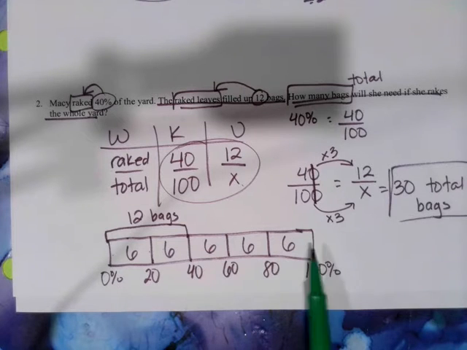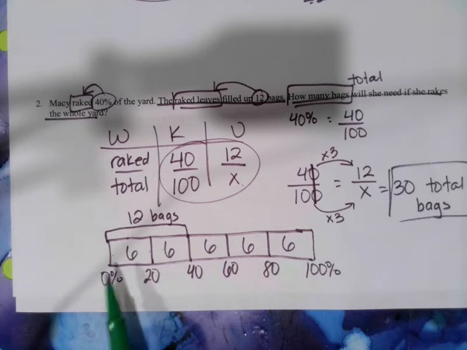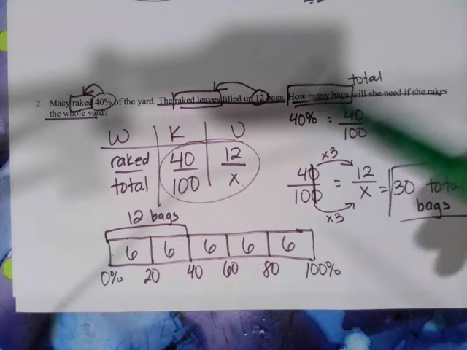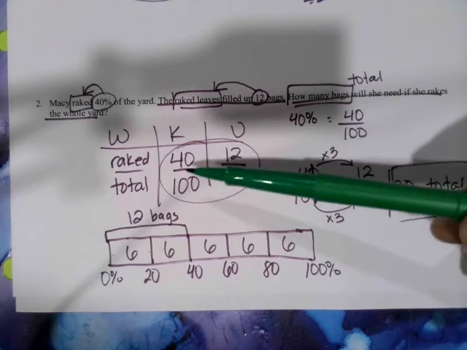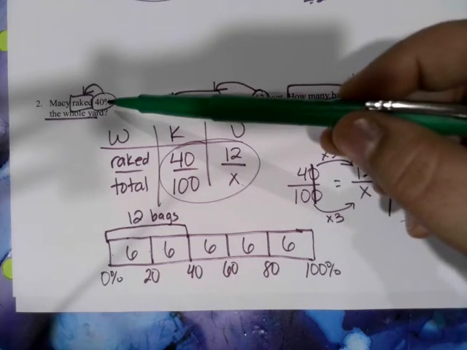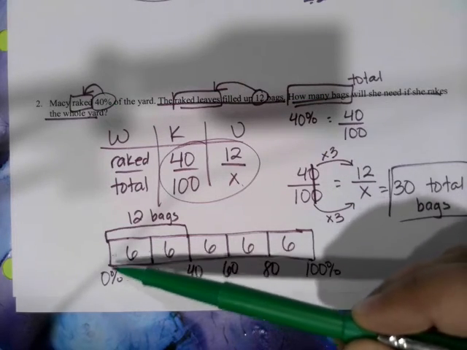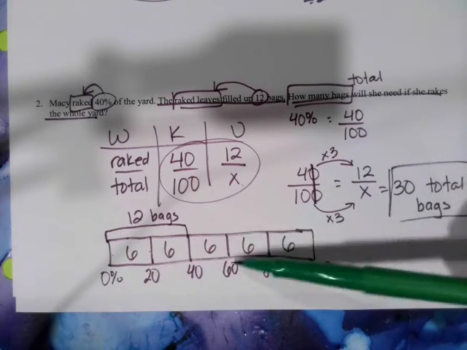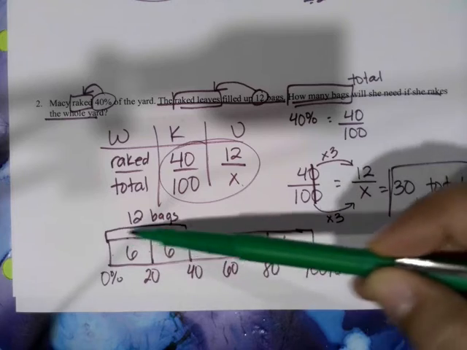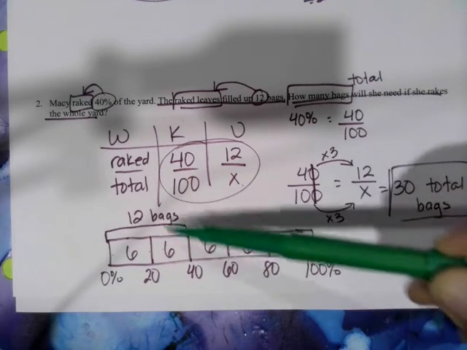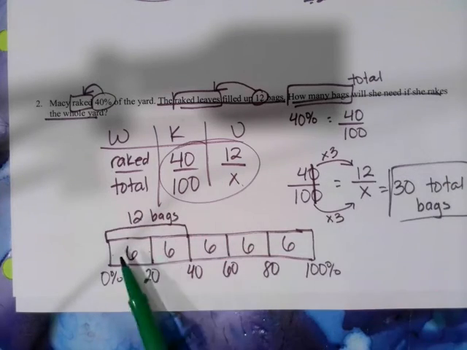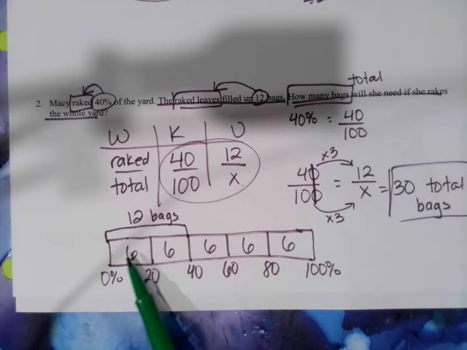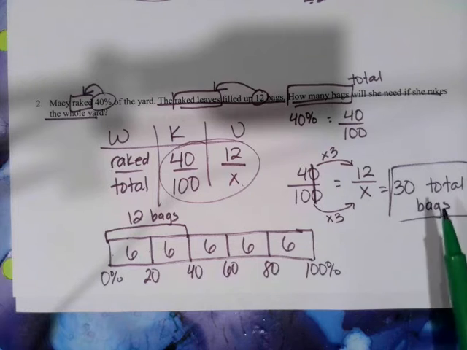And then I showed you how we could have broken it down with the strip diagram. 0% to 100%. Then we know that 40% was raked in the bags. So we broke it into sections of 20, 40, 60, 80, 100. I know that 40% was equal to 12 bags. Divide it by 2 because there were 2 sections that make up 40% and you get 6. And then add them all up to get the total.